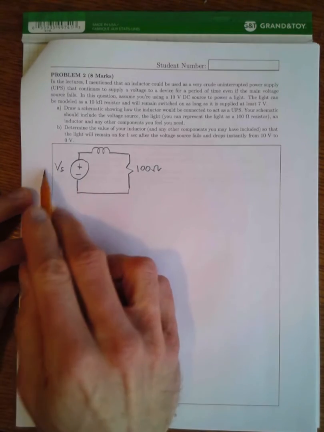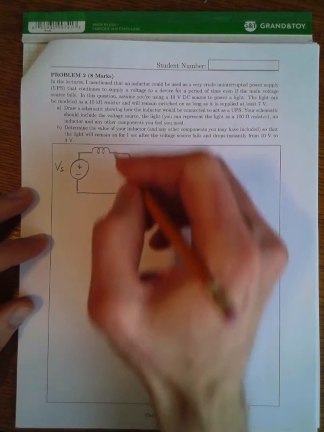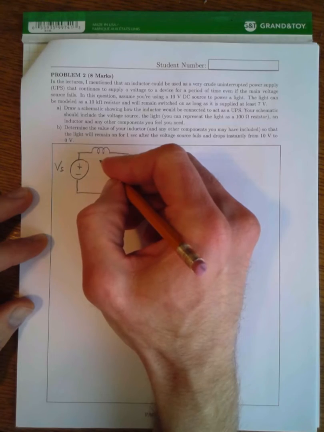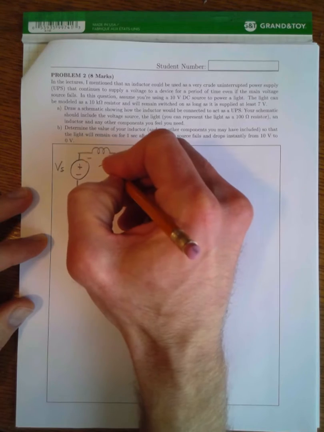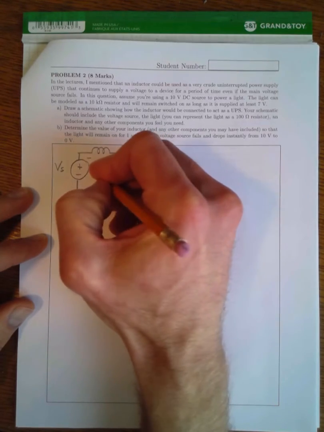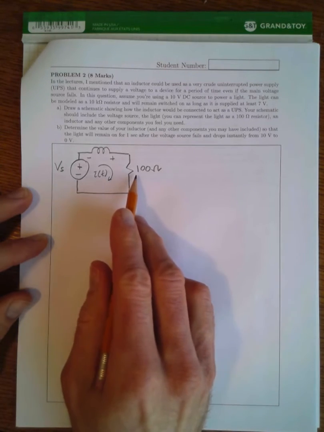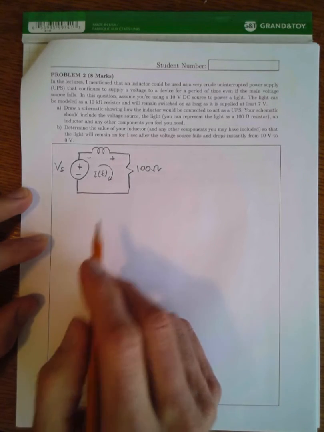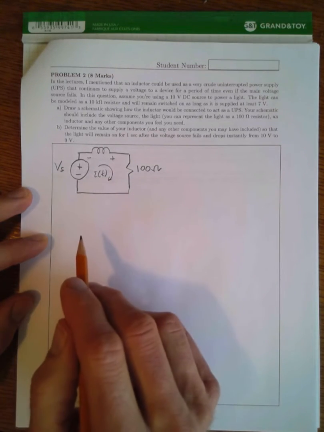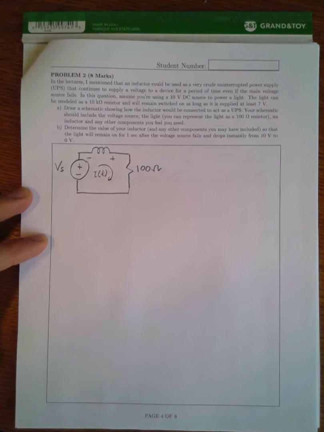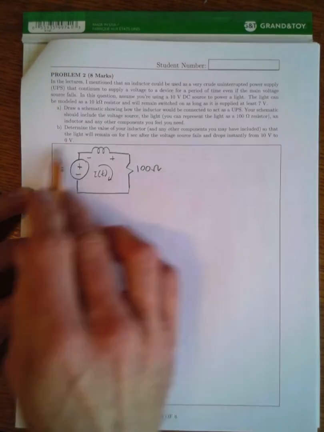When the voltage source fails, which is described in this question as going from 10 volts right down to 0, the inductor is going to generate a positive voltage in order to maintain the current flow around the loop, and that will keep the light on for a period of time. The light remains on as long as the voltage across this resistor is 7 volts. For part A, I was just looking for this connection.